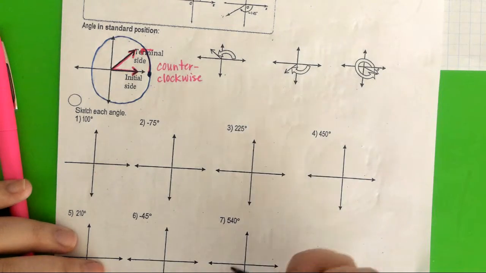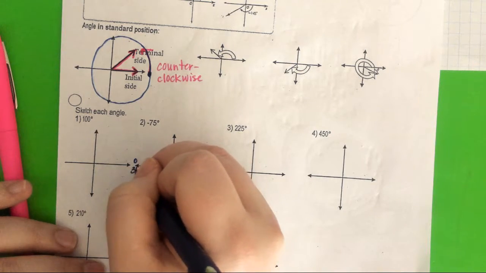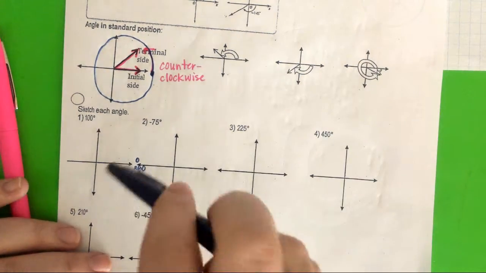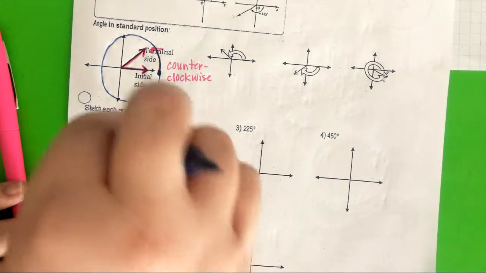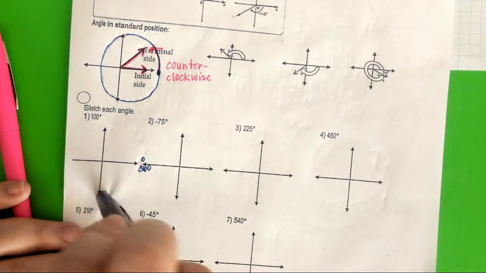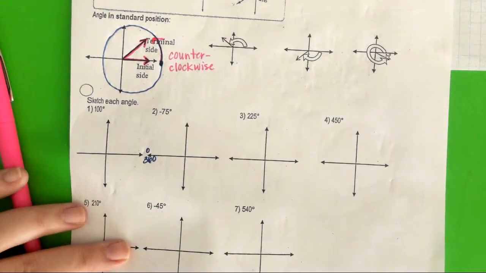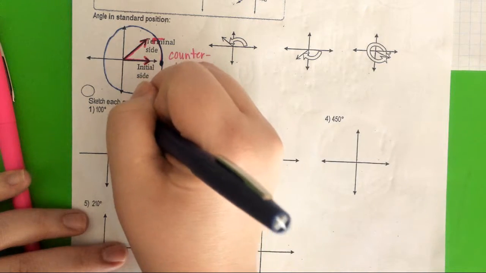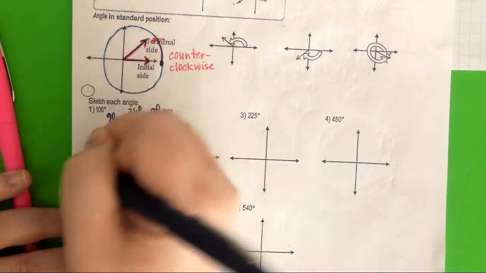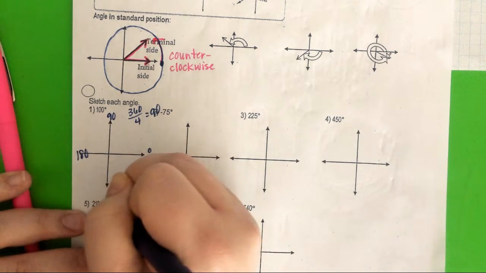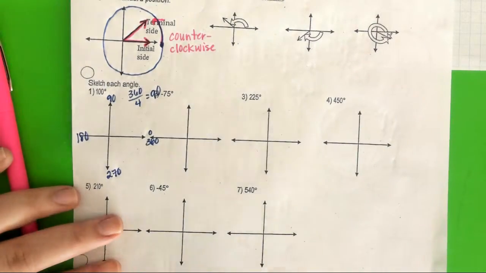Okay, so if we're thinking things through, if this is 0 and this is also 360, because I start here and if I finish here it's 360, then you're like, well, what's that dash, what's that dash? On a regular clock it's 3, 6, 9, 12. Well, in math class it's 360 divided by 4, 90. So this one's 90. 90 times 2 is 180. 90 times 3 is 270. So it's 90, 180, 270, 360.